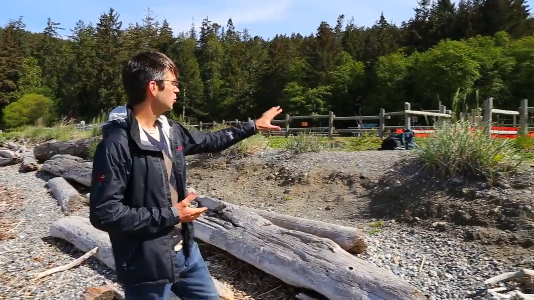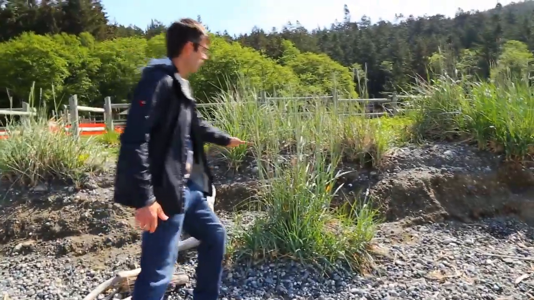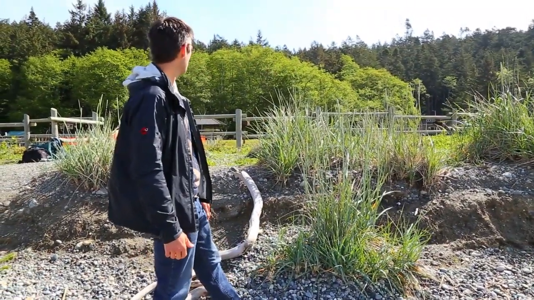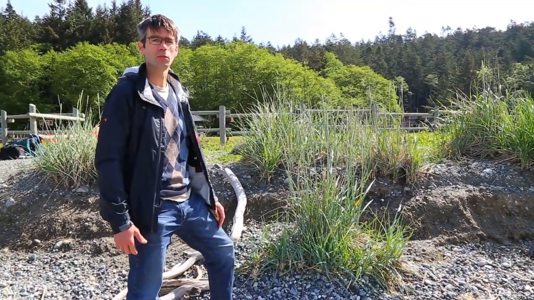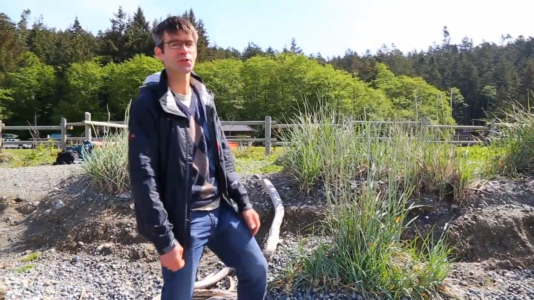So we see things like dune grass, this nice tall grass here, growing above what's called the littoral zone on a beach. And then just on the other side, in what's called the back shore, we have some really great plants. So let's go take a look. A lot of them are kind of small, so we'll get down real close.